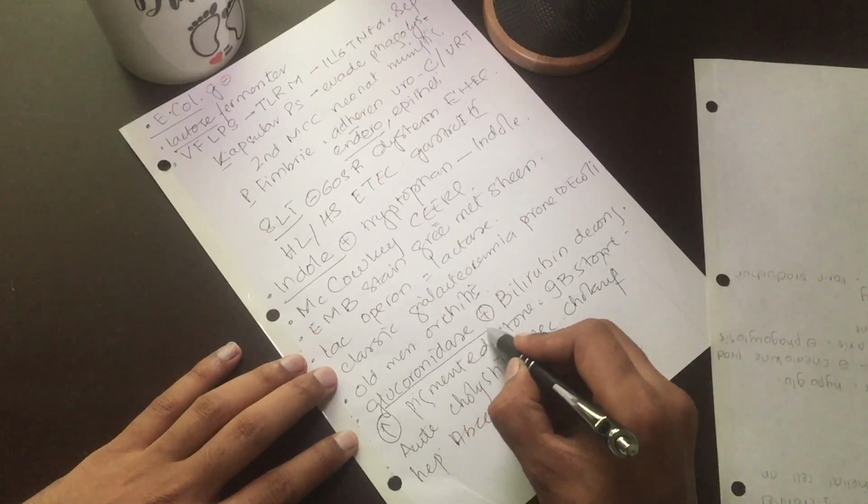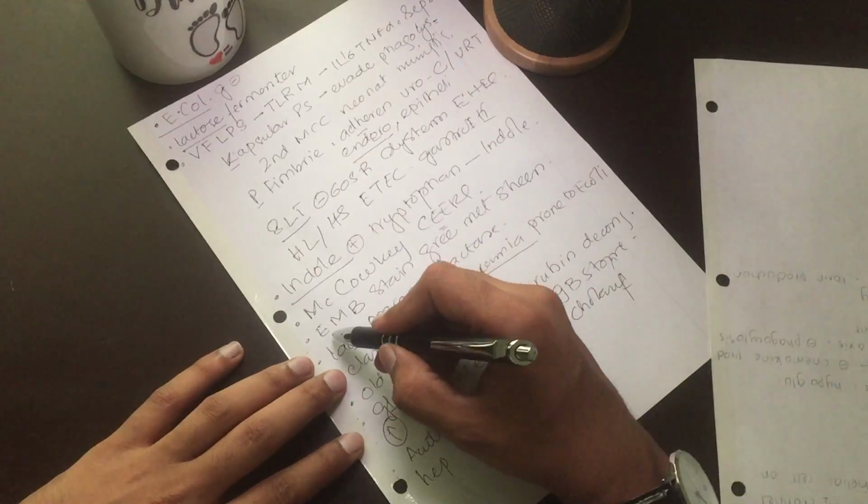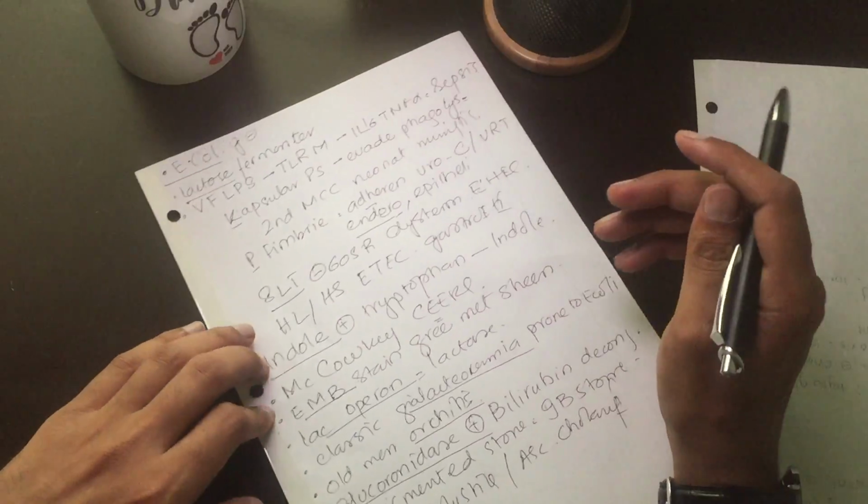So glucuronidase positivity, orchitis, galactosemia, lack of repressor, EMB, indole positivity, these are all important clues for diagnosis of E. coli.